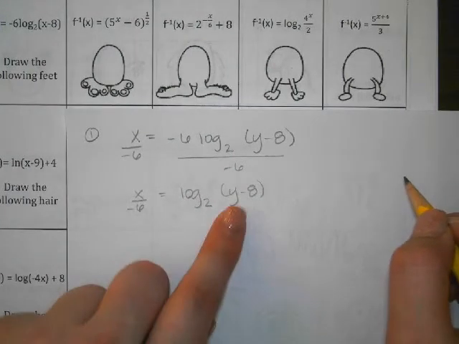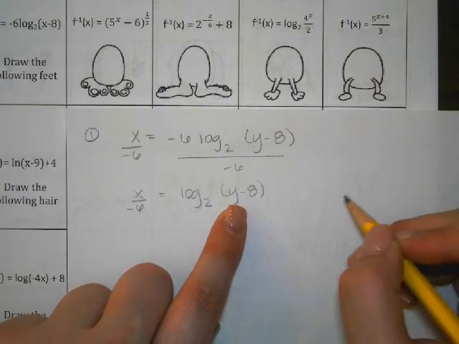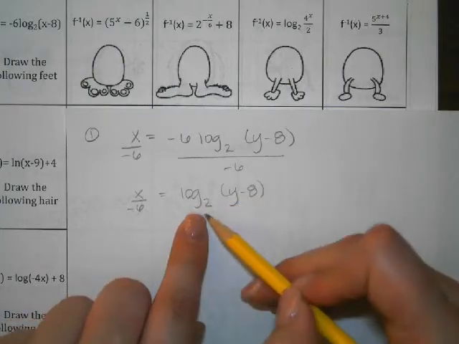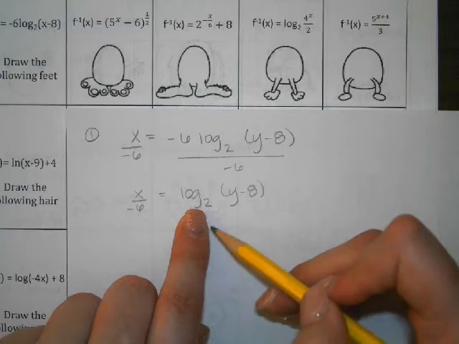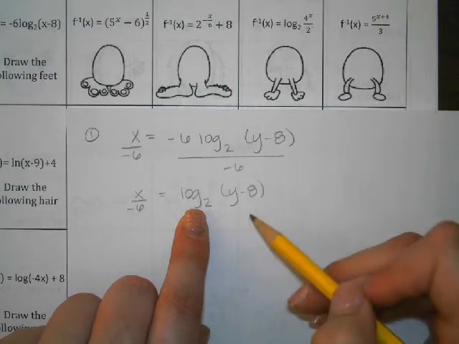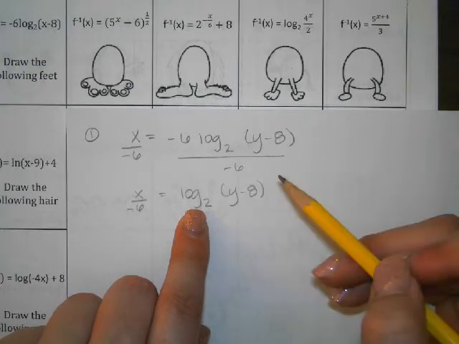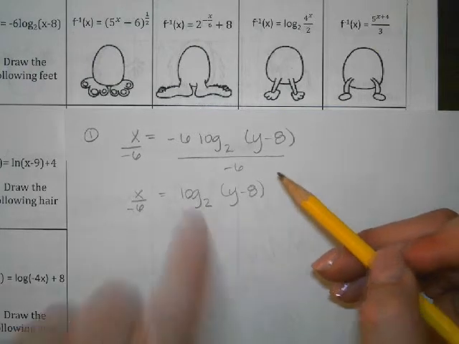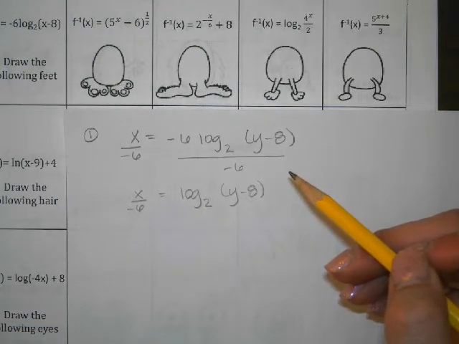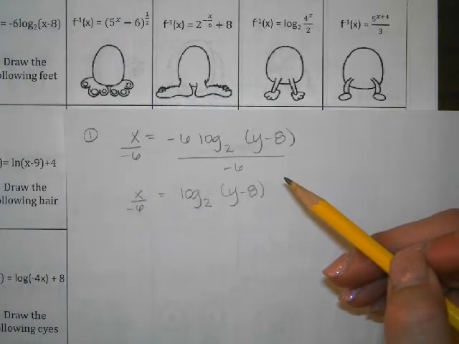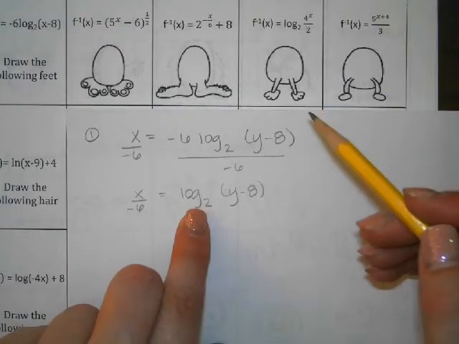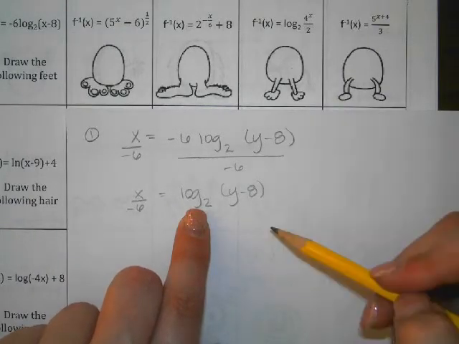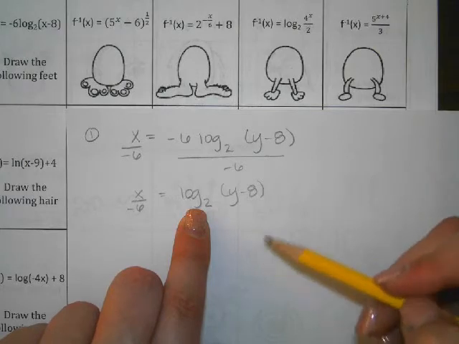Right? Now, the y is inside parentheses, and these parentheses are being protected by a log. So we have to undo the log form, and the way that we undo that is we turn it into exponential form. So we've learned in the past multiply and divide are opposites, right? Those are inverses. Add and subtract, those are opposites. Square root and squaring, those are opposites. Now, whenever you see log and you want to undo the log, you turn it into exponential form, okay?